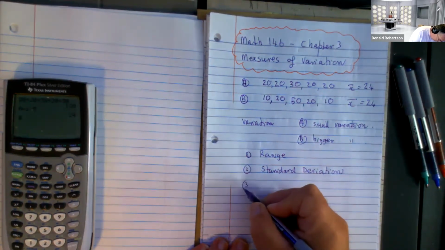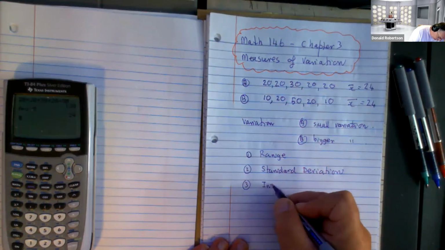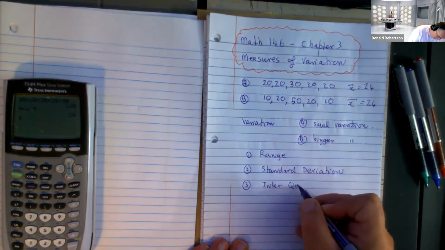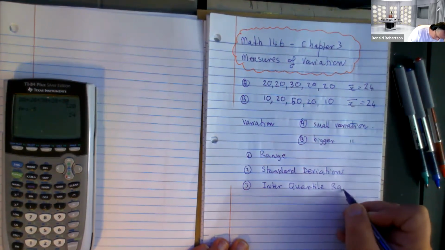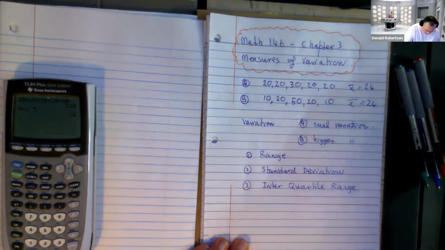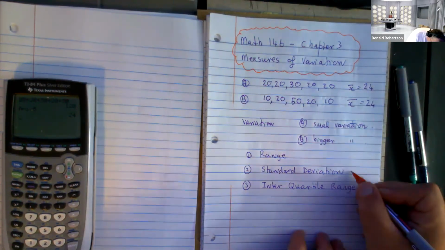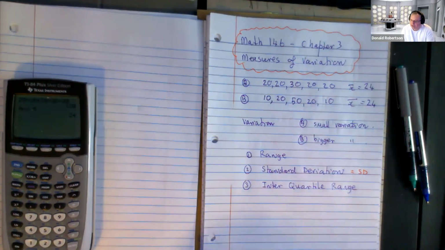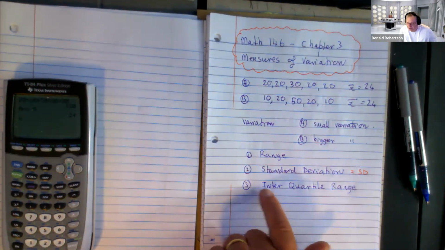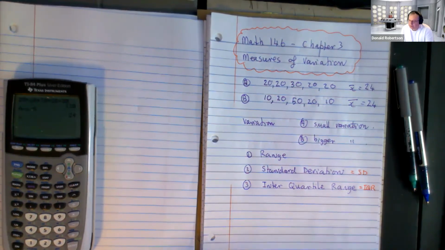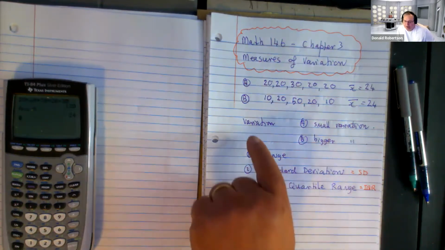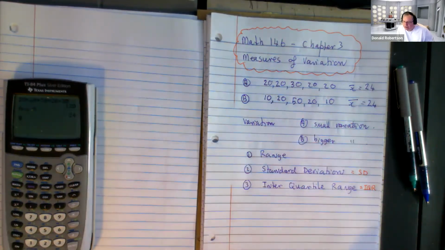And the third one is called the interquartile range. Now, nobody likes saying standard deviation a lot, so we very often just call it SD for short. And nobody likes to write down interquartile range, so we tend to call this guy IQR. And so what we're going to deal with today is how to calculate these 3 different numbers that represent variation, right? How spread out the data is.